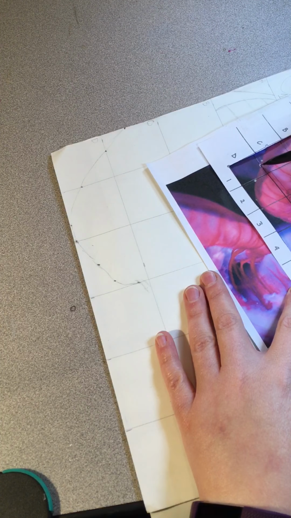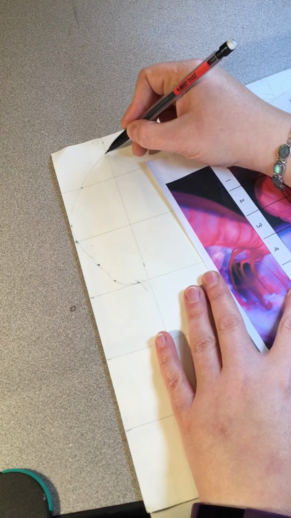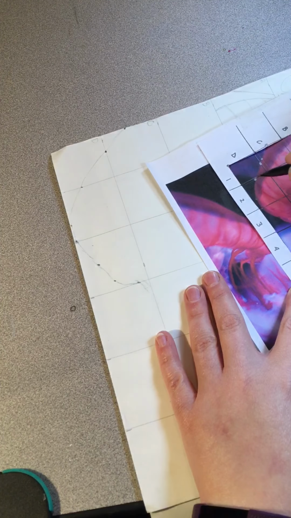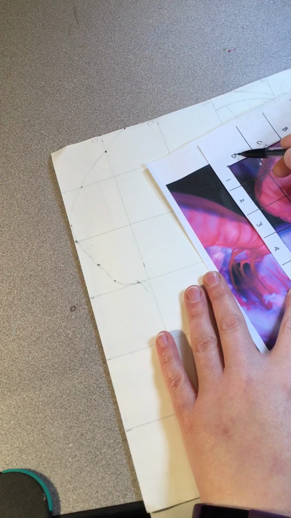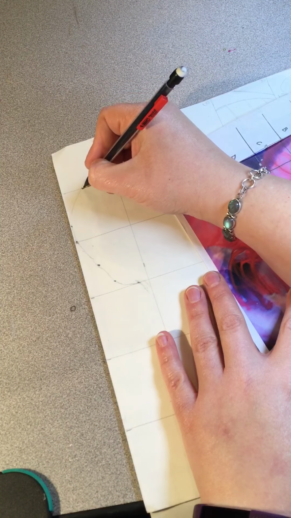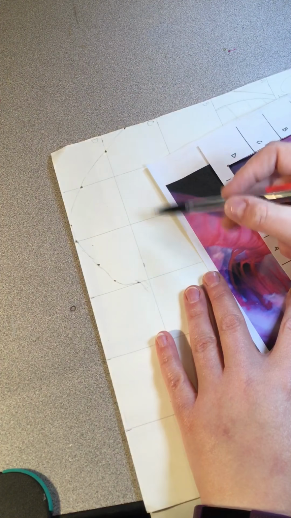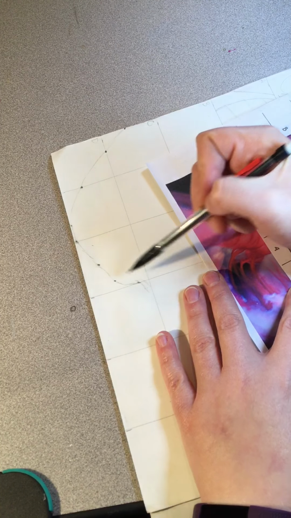Then my second one happens roughly not quite halfway on this line intersection between the C box and the letter D box. And so I plot that point there. Then I can look at this one. It's about right in the middle between the 1 and 2 grid line. So then I can put that there. And then I start connecting the dots.